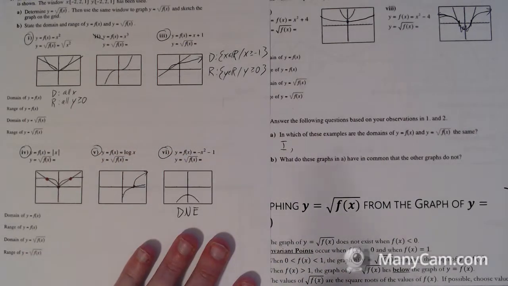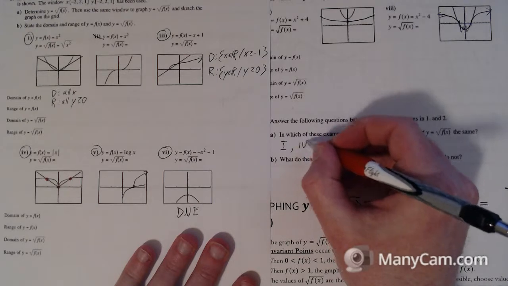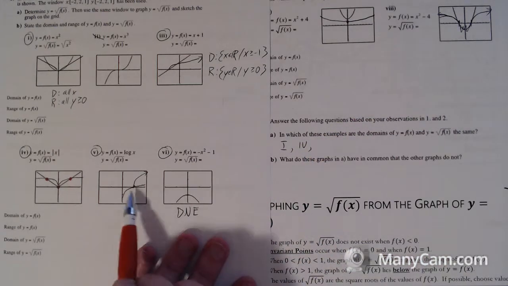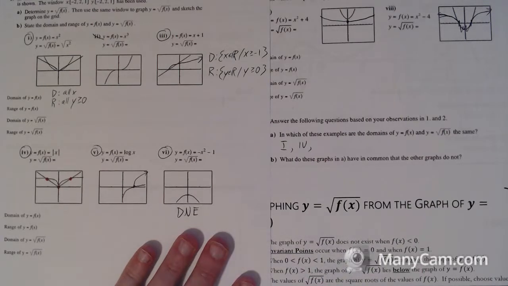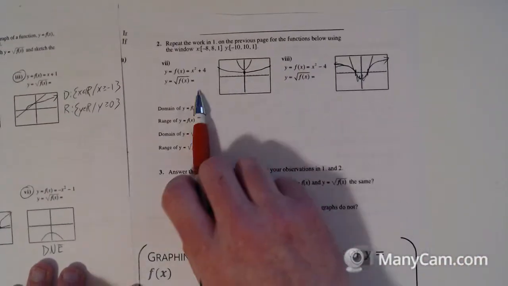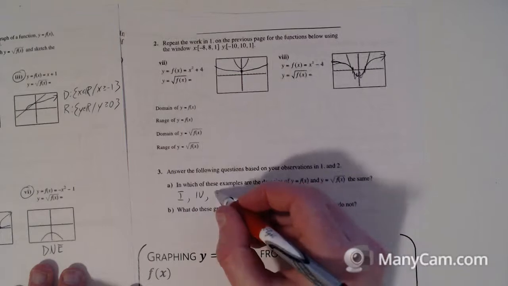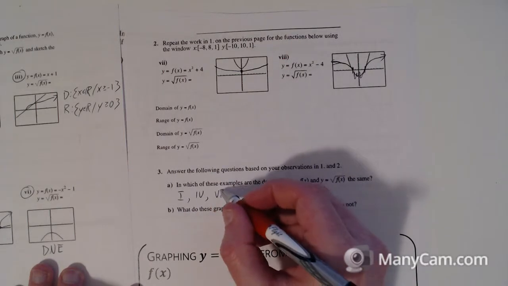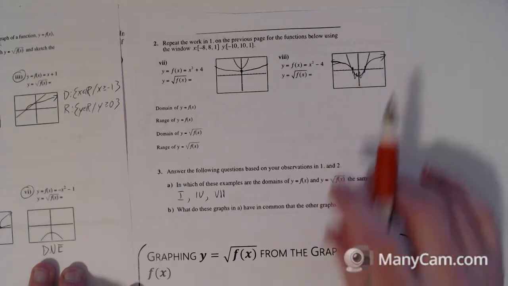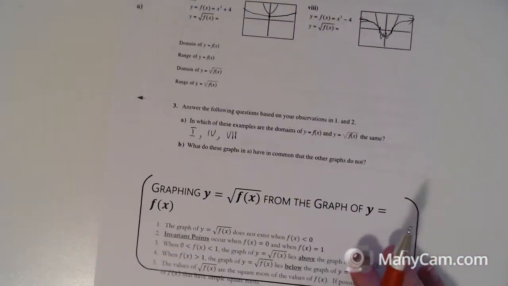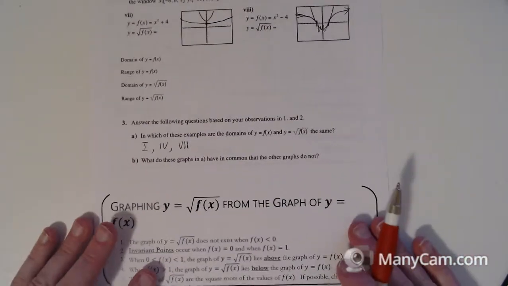In number 4. Not in this one, and not in this one. Only 1 and 4, and this guy too. 5, 6, 7. Should be capitals. And not in this one. So there's only 3 functions that have the same domain and range, which is all real numbers.